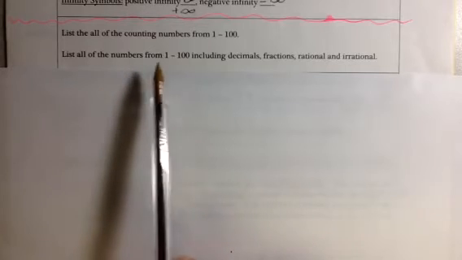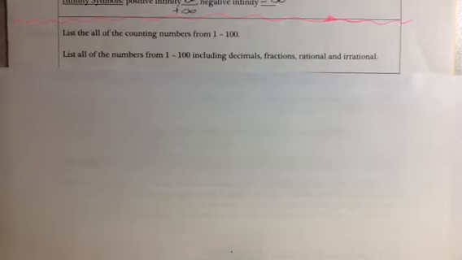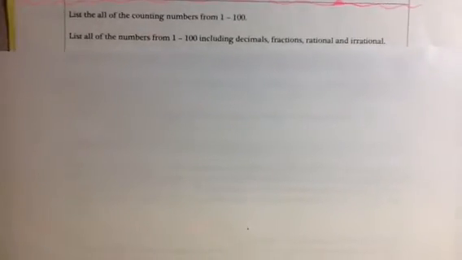Then if I ask you to list all the numbers from 1 to 100 and include all the decimals, the fractions, all the rational, irrational numbers, that's impossible to do. You can't physically write every single number between 1 and 100 that includes all the rational and irrational numbers. So we need a way to represent all the numbers between 1 and 100, rational and irrational. So we can do that with set notation.